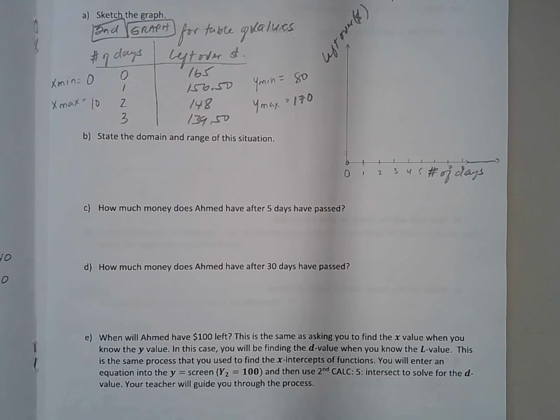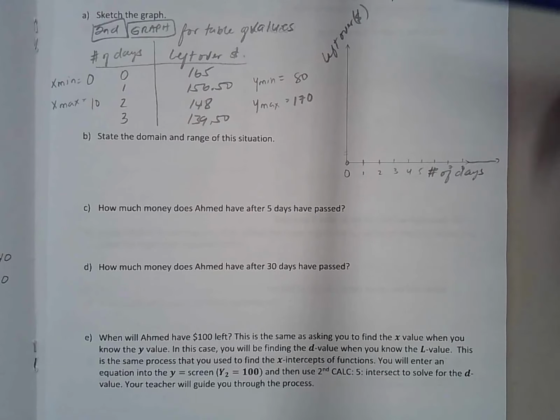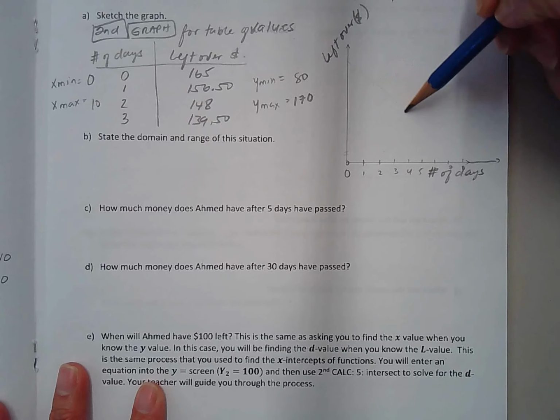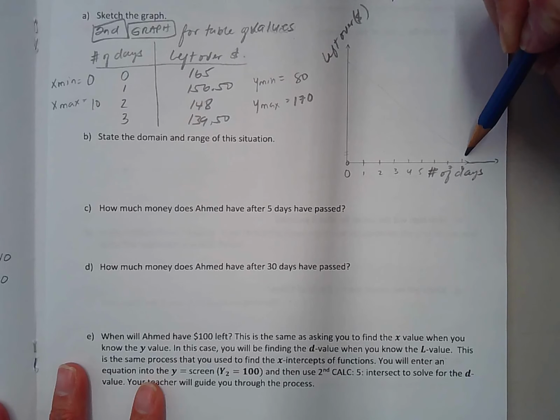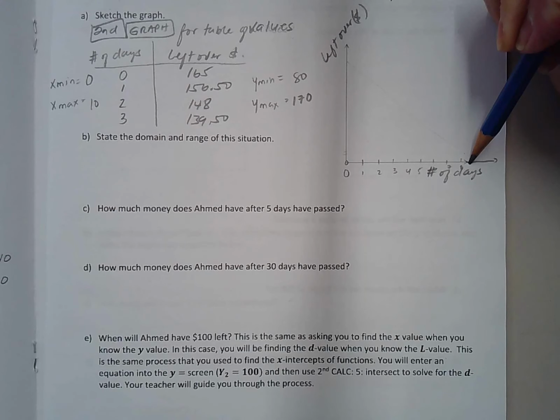Now this is kind of interesting because in this particular case, it's going to go down this way, and it will have a valid x-intercept.